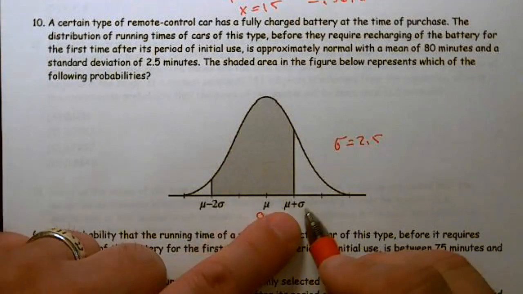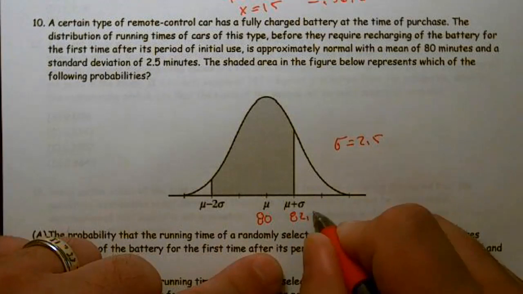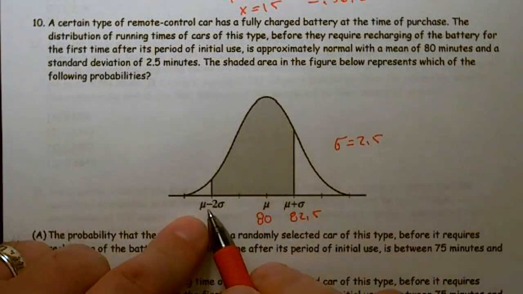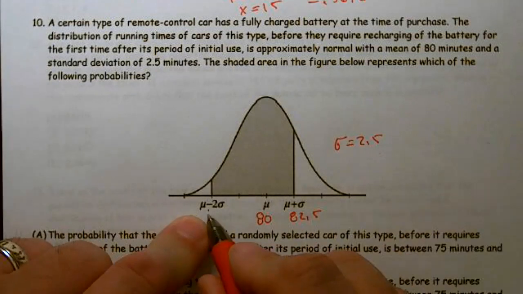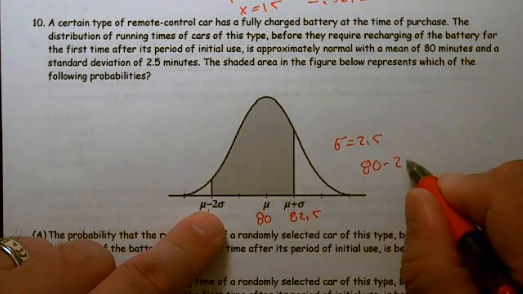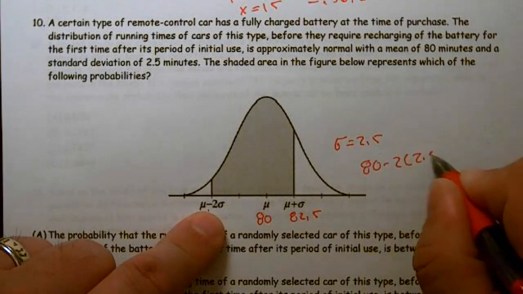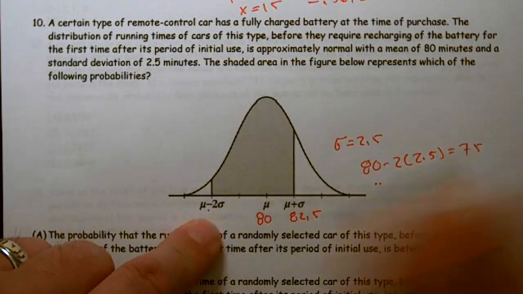Well, 80 plus 1 standard deviation means this is 82.5. And this one is going to be 80 minus 2 times 2.5, which is 75.